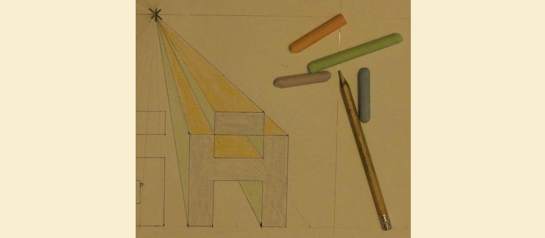And from those points, I've done lines going off this way to that right-hand vanishing point, and this way to the left-hand vanishing point.